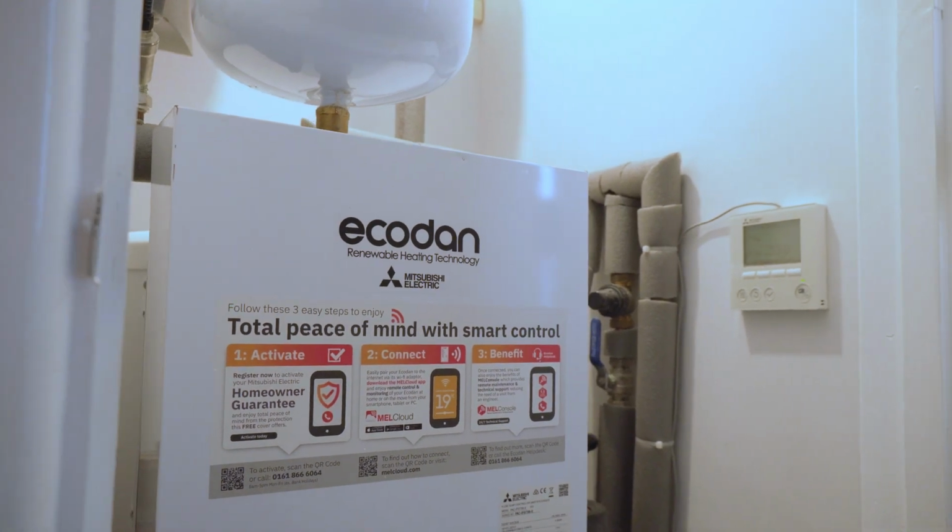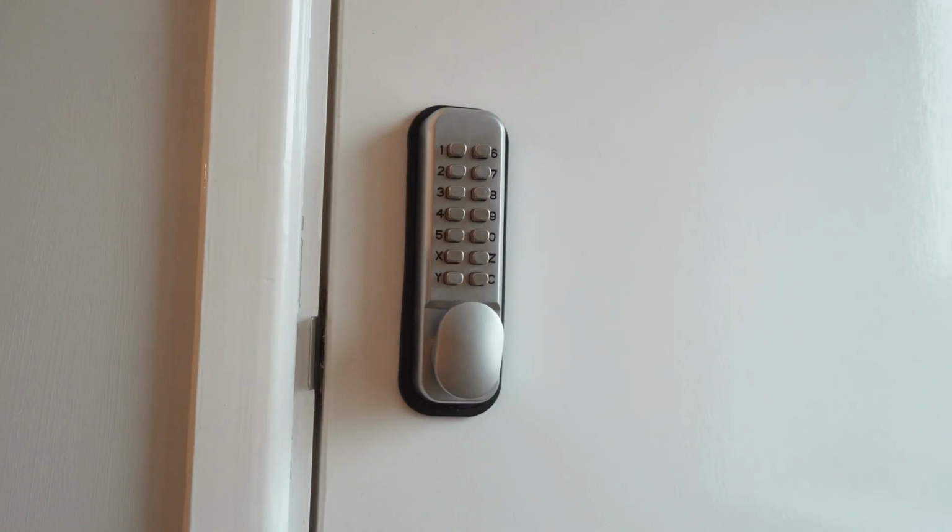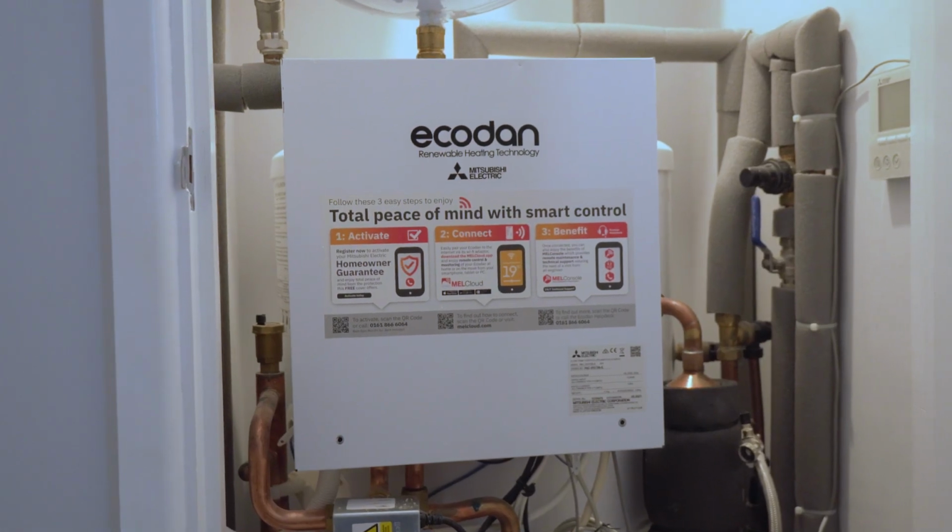Inside the airing cupboard at the top of the stairs is all the associated equipment for the air source heat pump. This door is locked to ensure safe operation of the system.